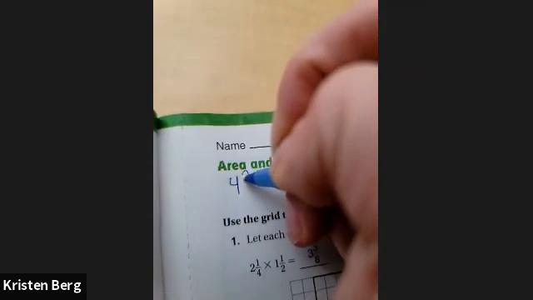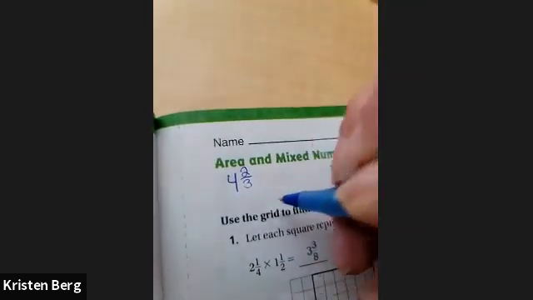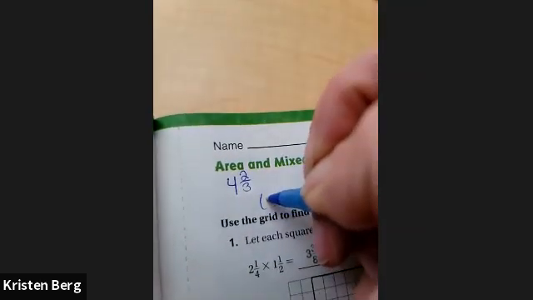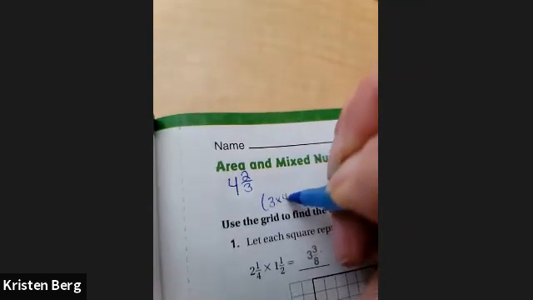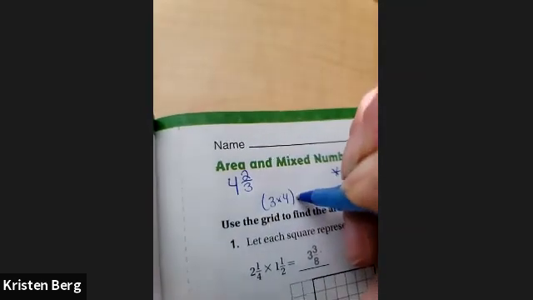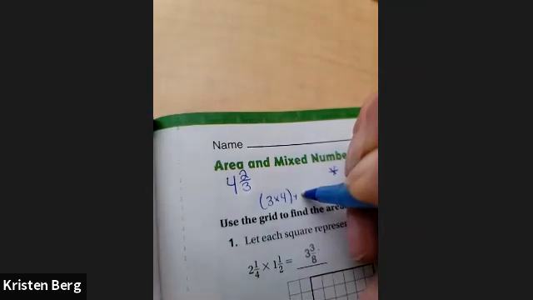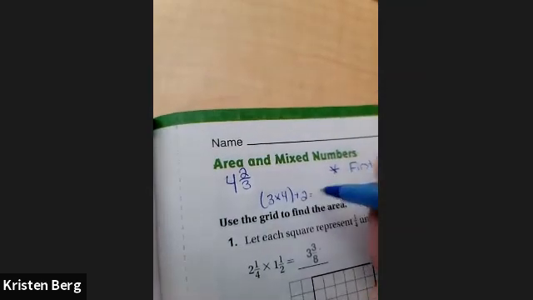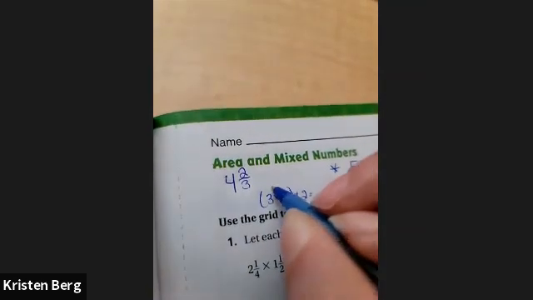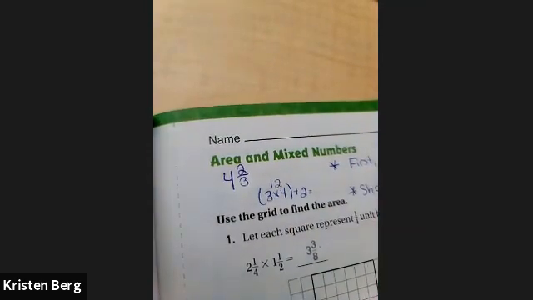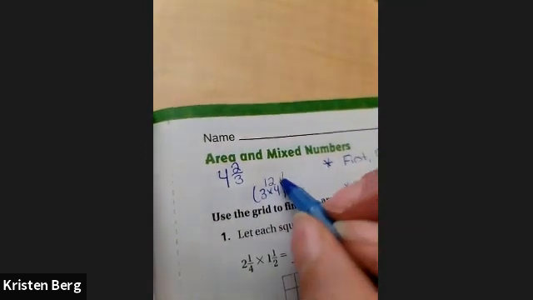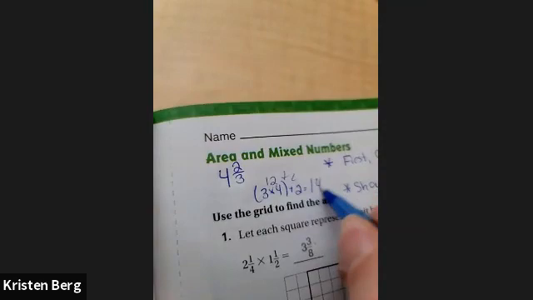So again, if you need an example on how to do this, if it was like 4 2/3, in order to do this, you would do 3 times 4, then plus your 2. That would be 12 plus 2 is 14.